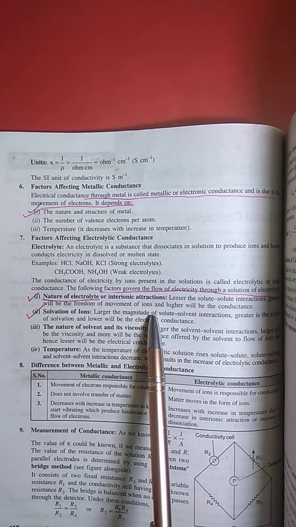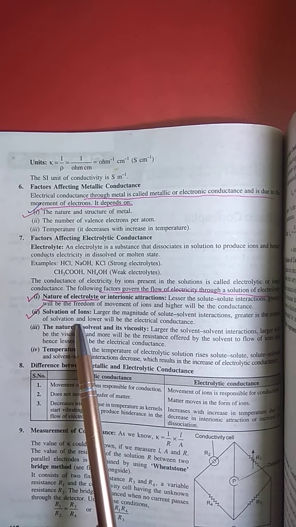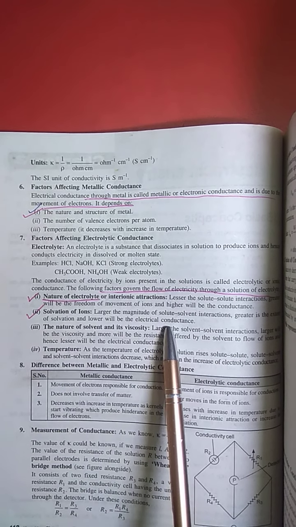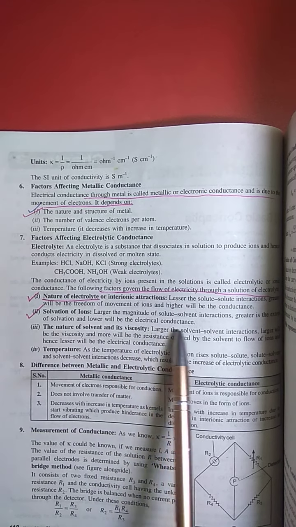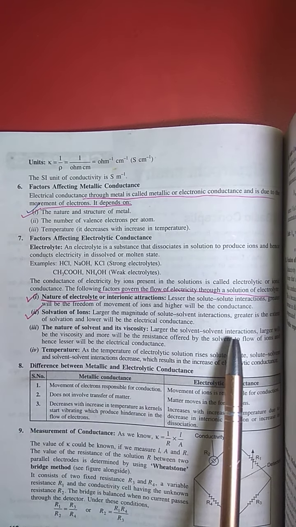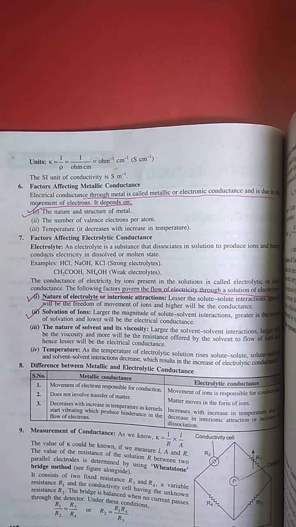Larger the magnitude of solute-solvent interaction, greater is the solvation and lower will be the electrical conductance. Third is the nature of the solvent and the viscosity. Larger the solvent interaction, larger will be the viscosity and more will be the increase.